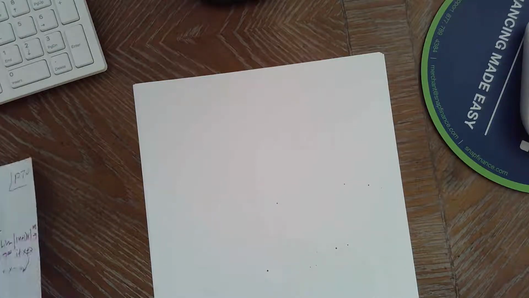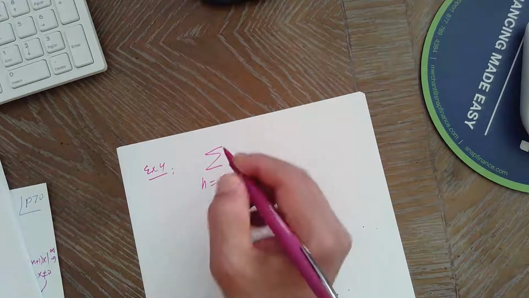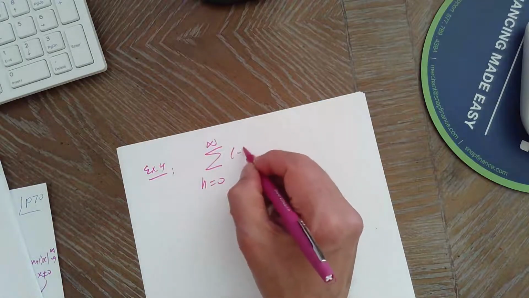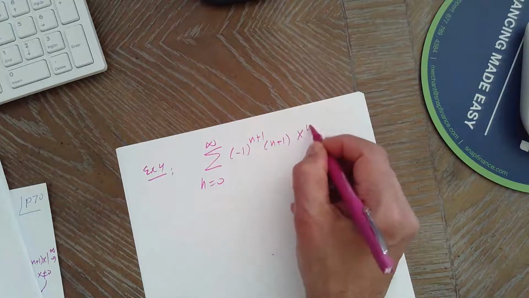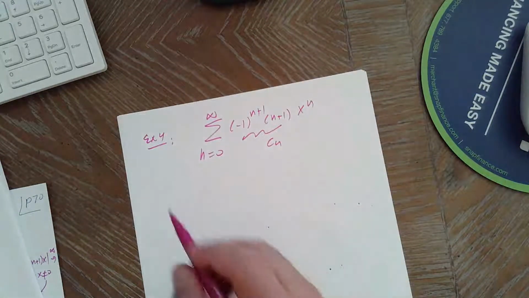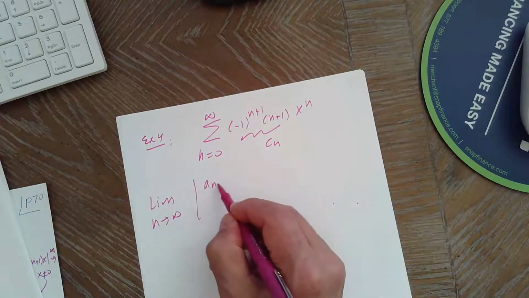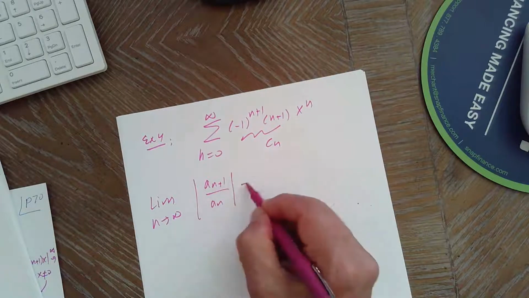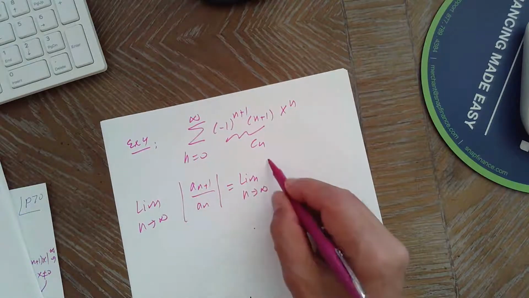Here's another example: sigma n equals 0 to infinity of negative 1 to the n plus 1, n plus 1, x to the n. Again, c n x to the n. So using the ratio test, the absolute value of a n plus 1 over an, limit as n goes to infinity.